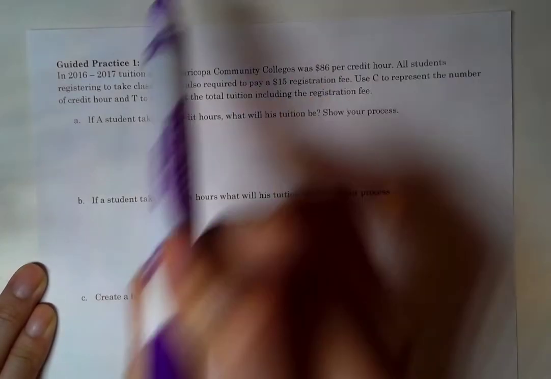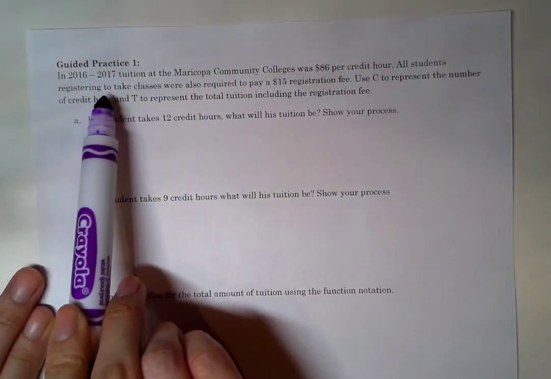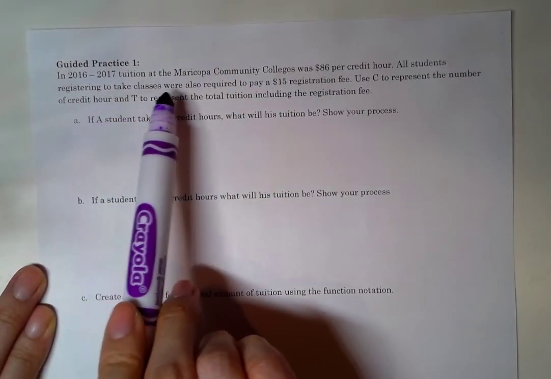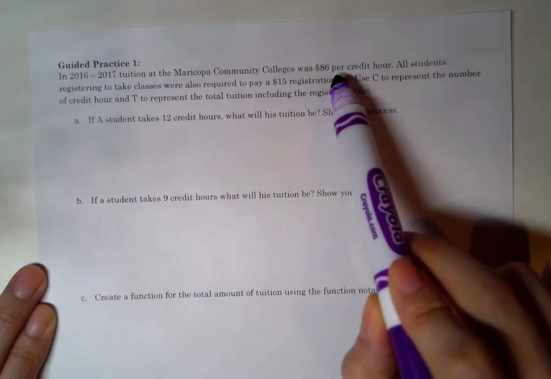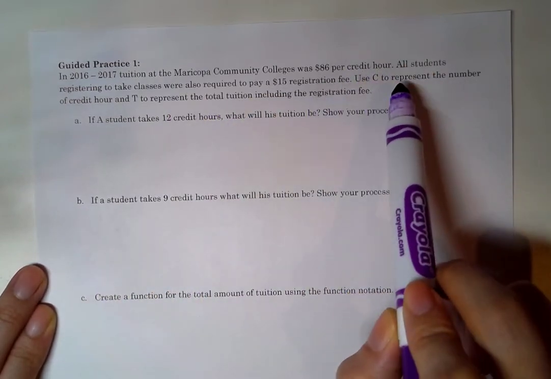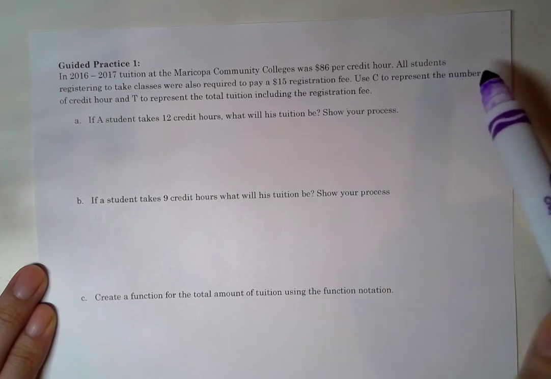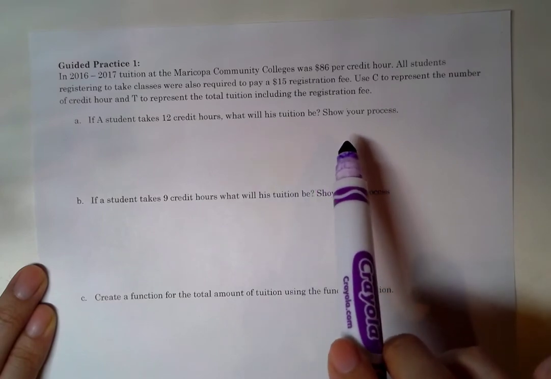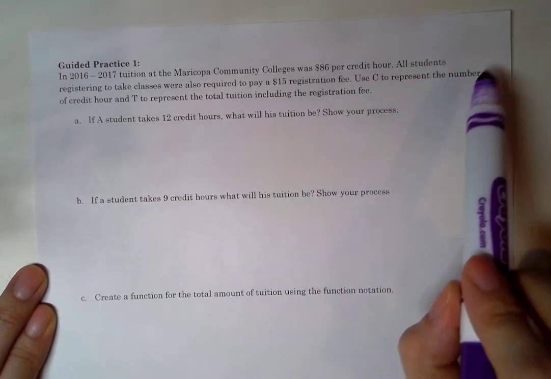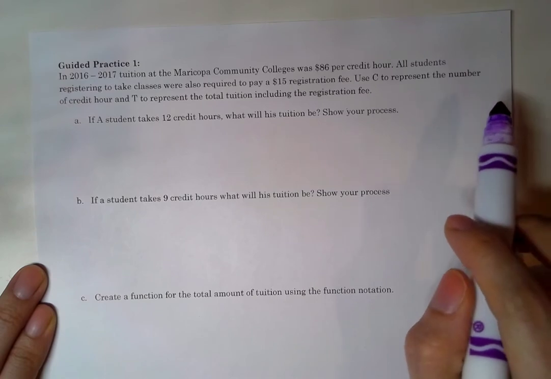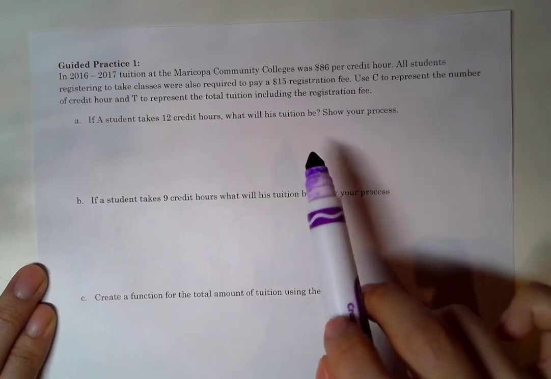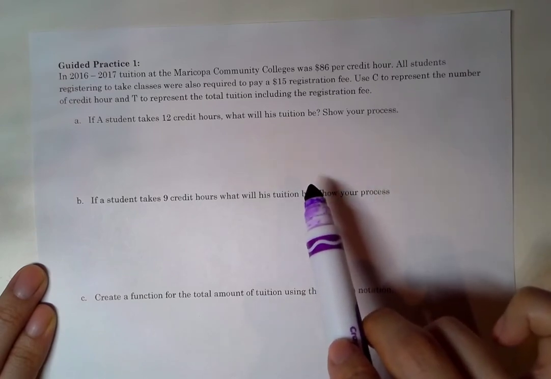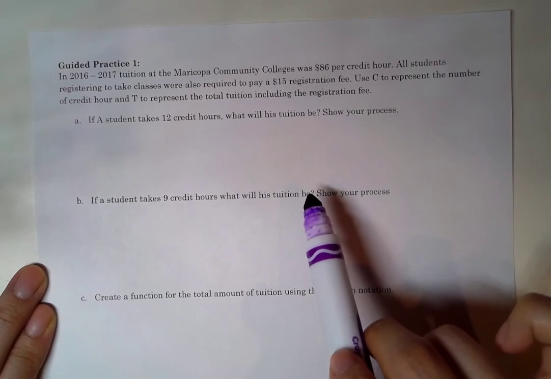In 2016 to 2017, tuition at the MCC was $86 per credit hour. All students registering to take classes were also required to pay a $15 registration fee. Use C to represent the number of credit hours and T to represent the total tuition including the registration fee.